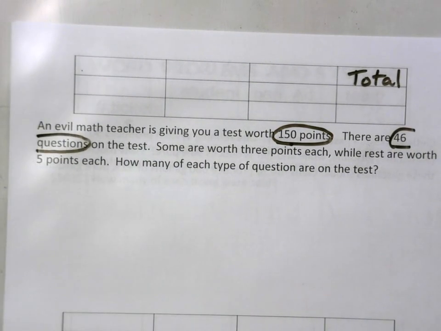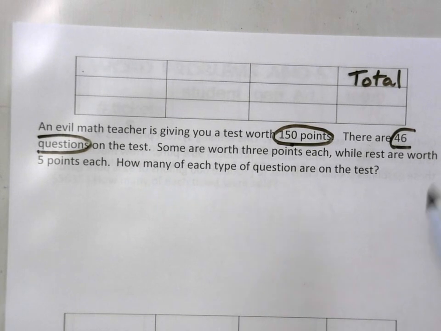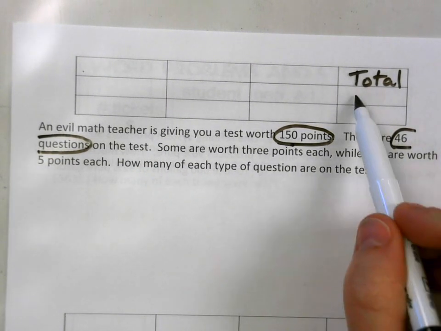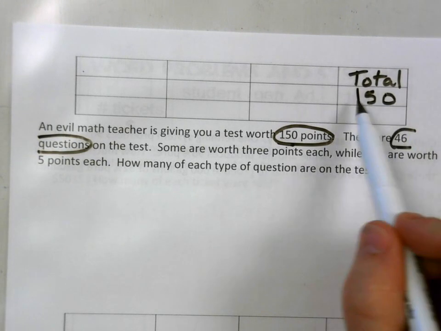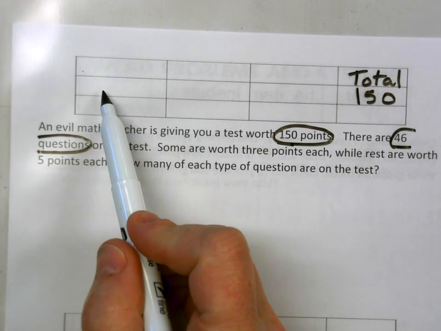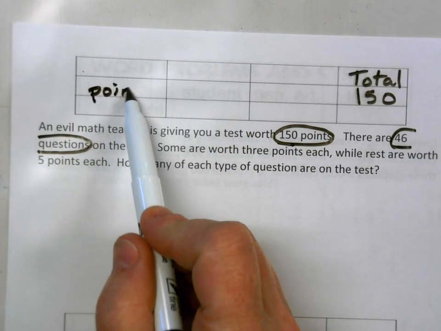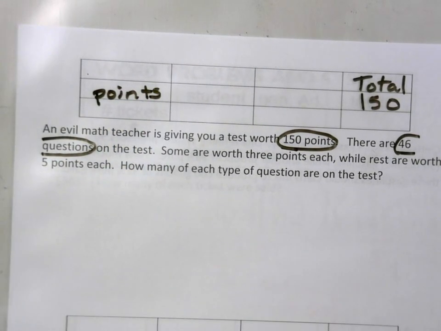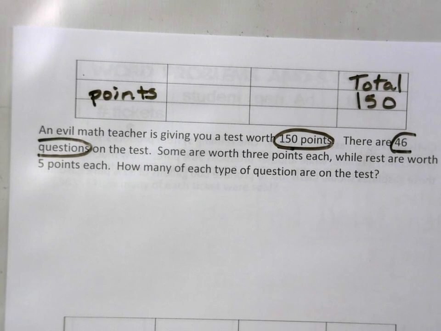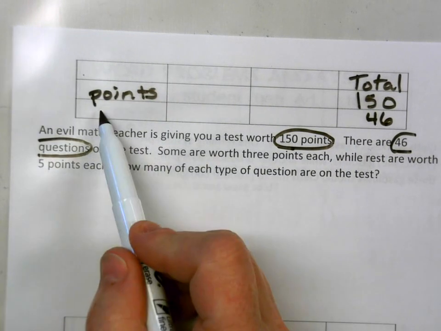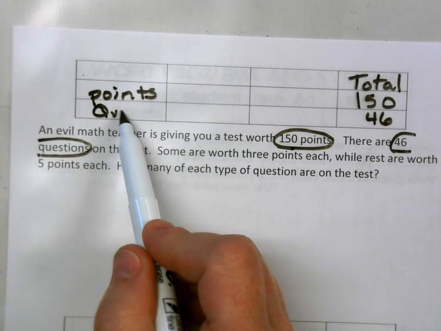If you circle them, I suggest that you circle whatever the label is, whatever it's talking about. So 150 is a total, and over here on this side, what is that 150 totaling? Points. So that's what's going to go here. Then what's our other total? 46. And what is it talking about? Questions.